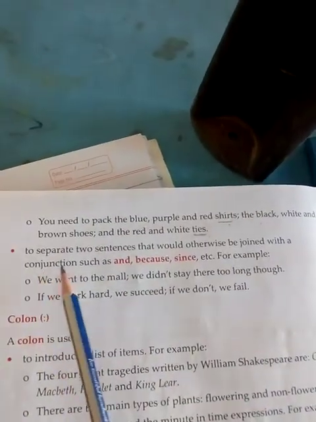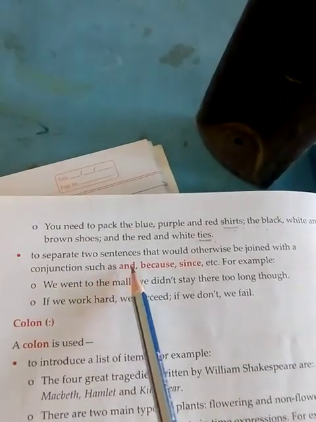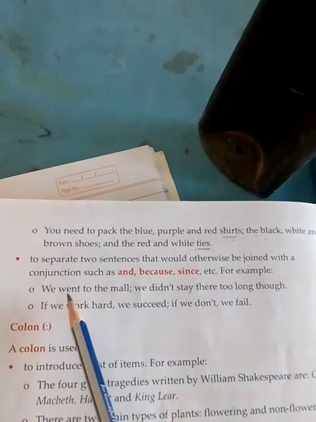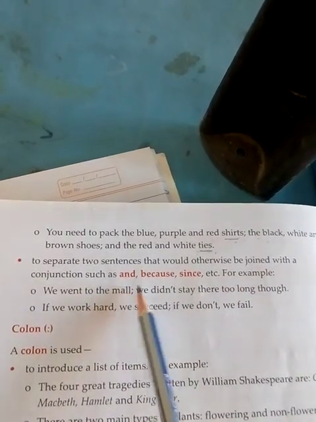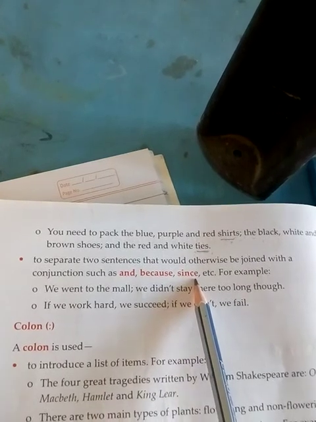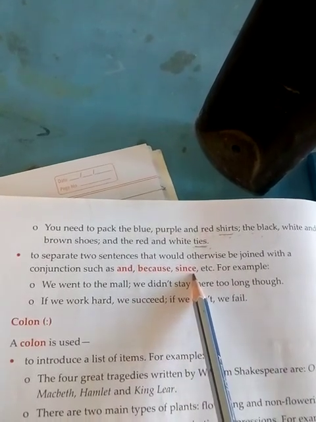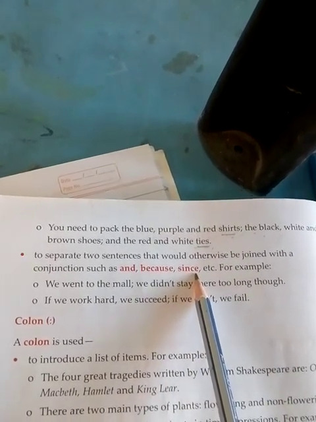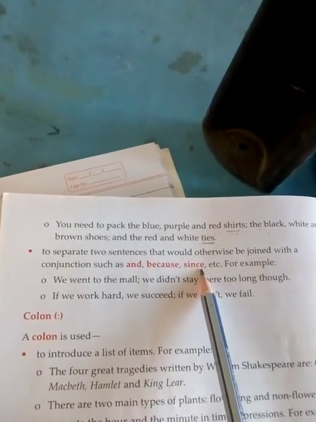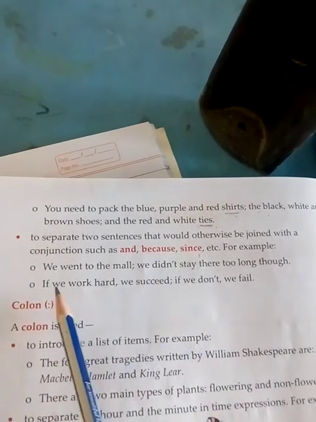It is also used to separate two sentences that would otherwise be joined with a conjunction such as and, because, since. It means we also use the semicolon in place of joining words such as and, because or since. Let's see the example.